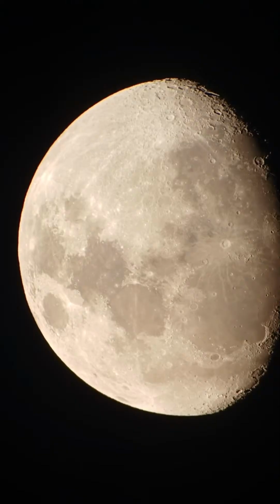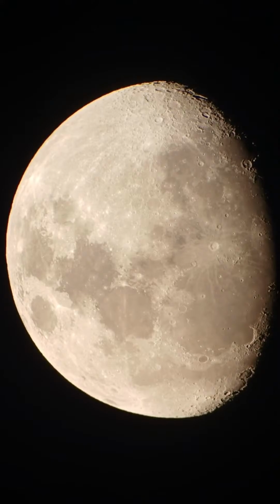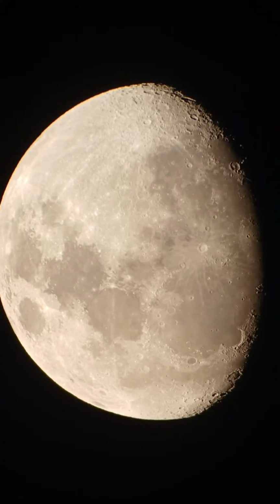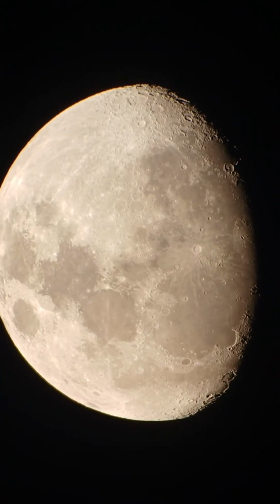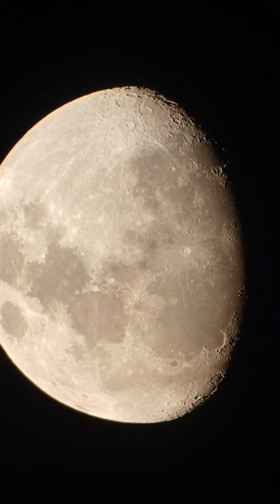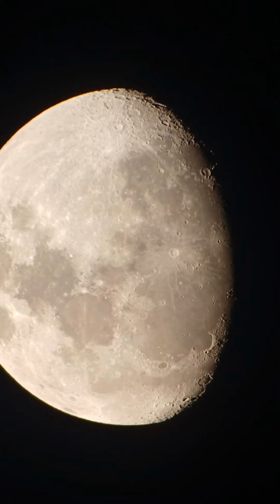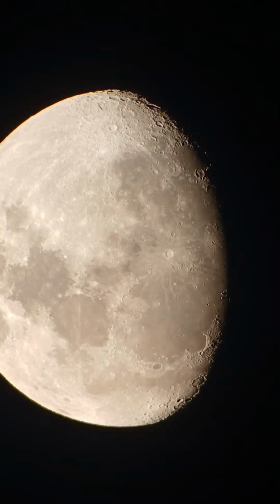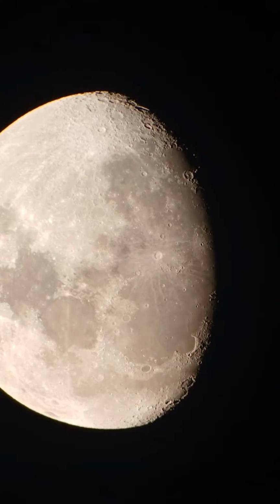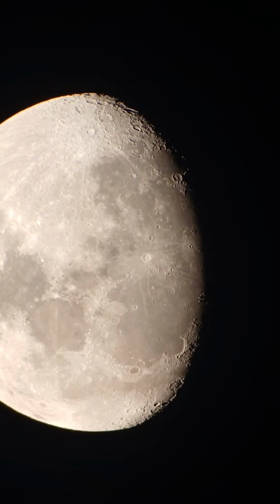The seas of the moon, the lower left-hand side, that is the Sea of Crisis. Just above that is the Sea of Fertility. Above that, that smaller one that's off to the right-hand side, that is the Sea of Nectar. The one beside the Sea of Fertility, that is the Sea of Tranquility. Below and just to the right-hand side of the Sea of Tranquility is the Sea of Serenity. Above the Sea of Serenity, that is the Sea of Vapors.